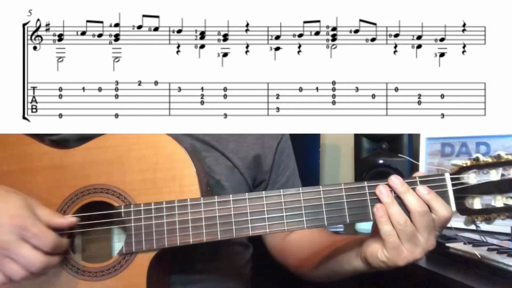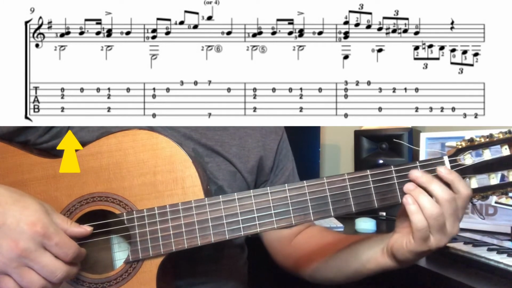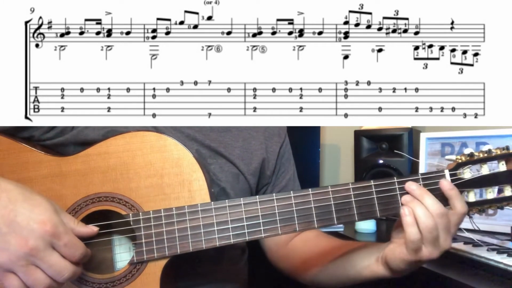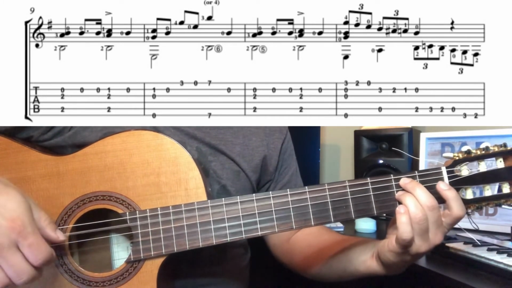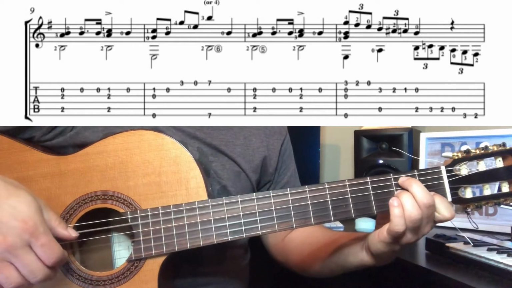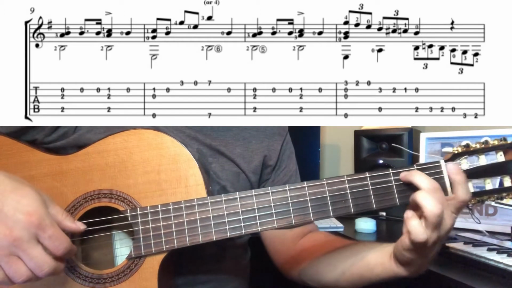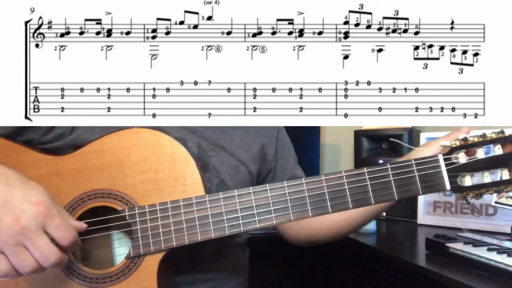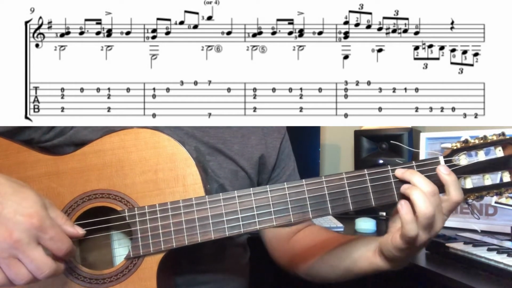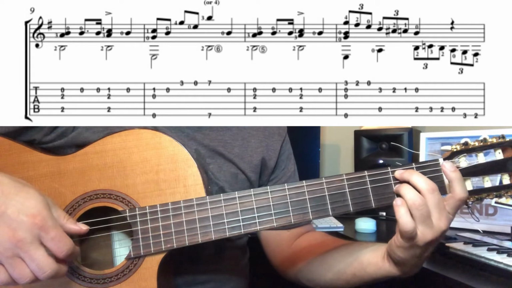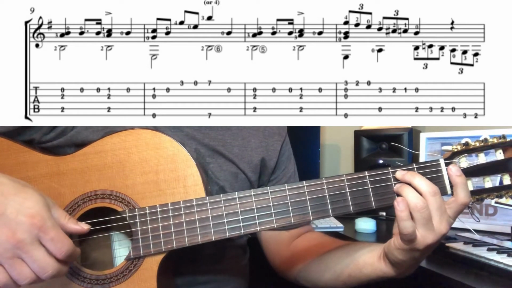Okay, so bar number 9 we basically start off on the dominant, the B7. So we have this B on the 5th fret, and then A on the 3rd string, and B on the open 2nd string.